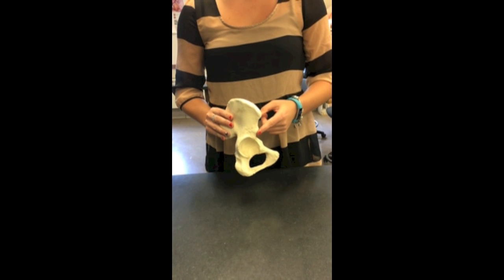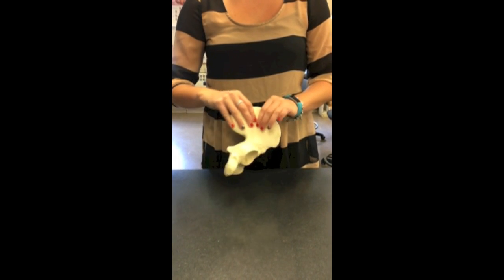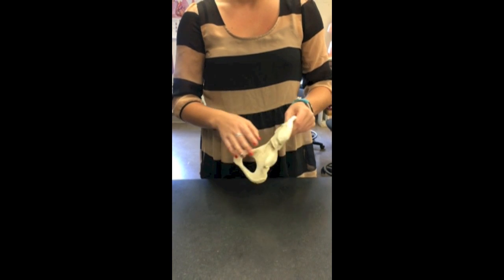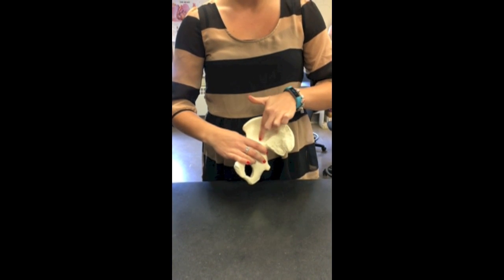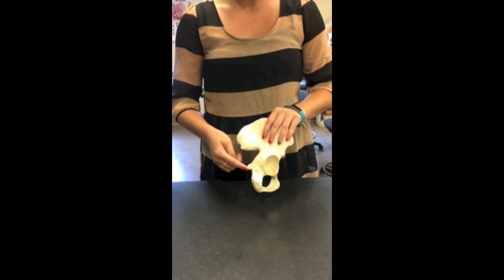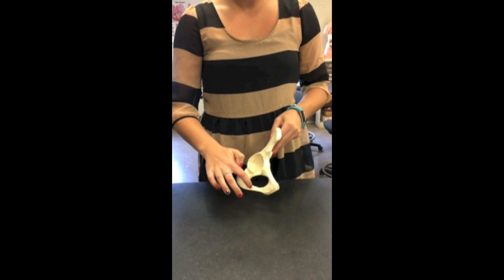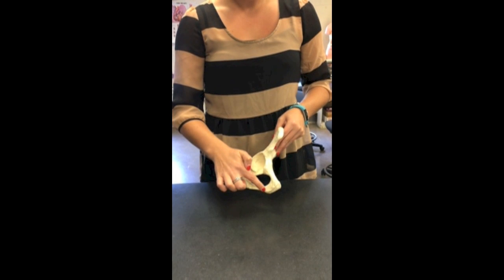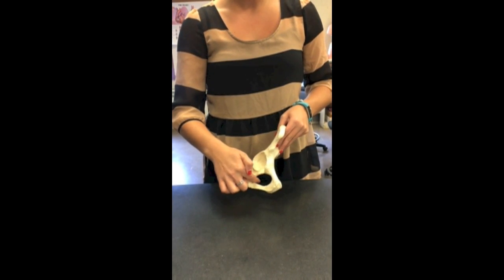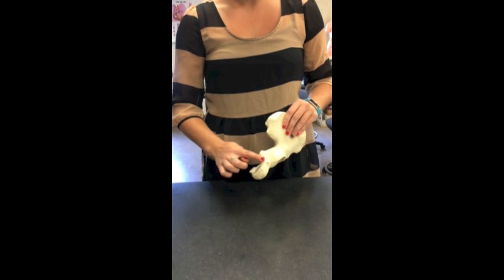This is the anterior inferior iliac spine, posterior inferior iliac spine. This is the iliac fossa. This is the ischial spine. This is the ischial ramus. This is the inferior ramus. This is the obturator foramen, and this is the lesser sciatic notch.